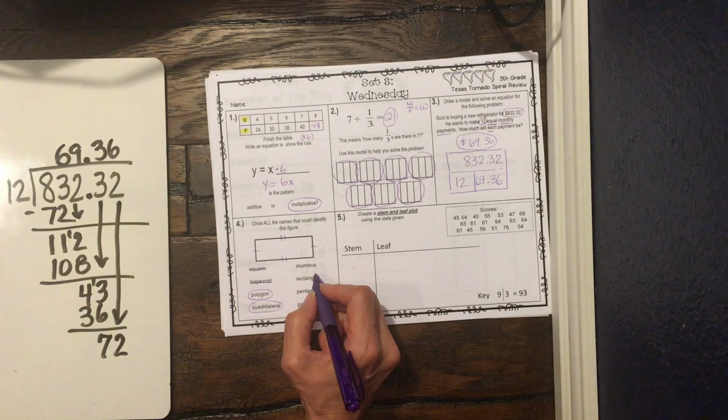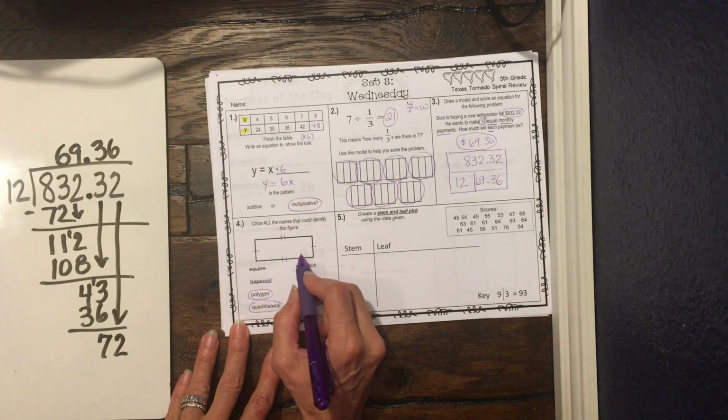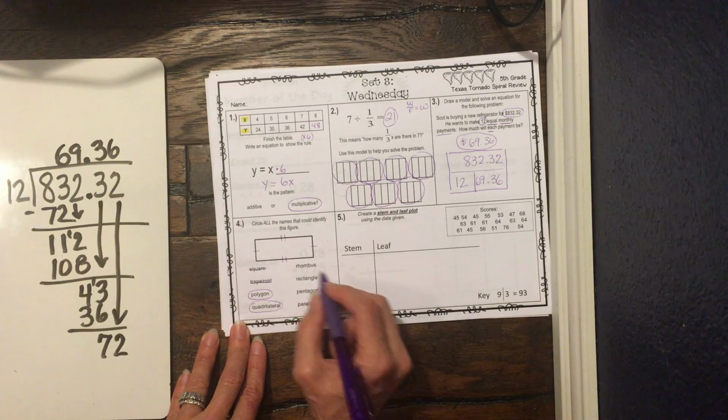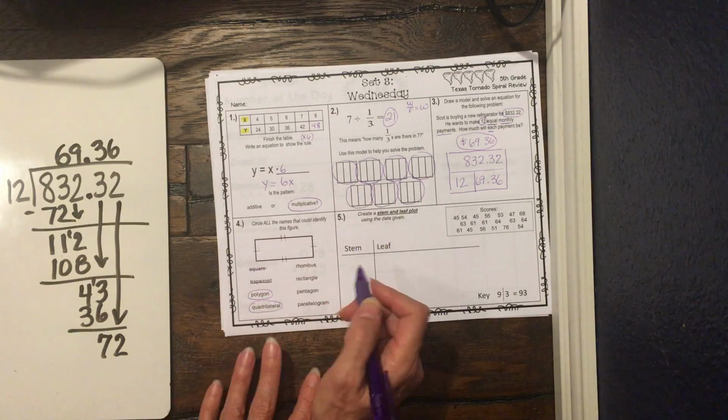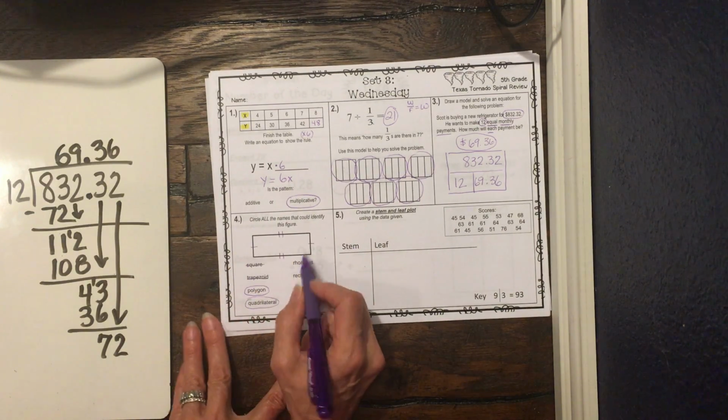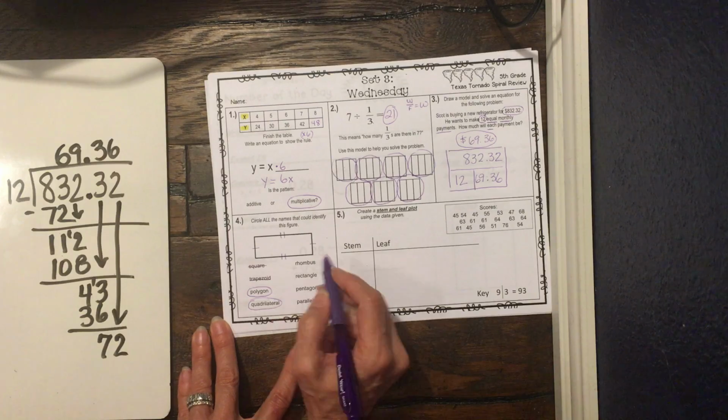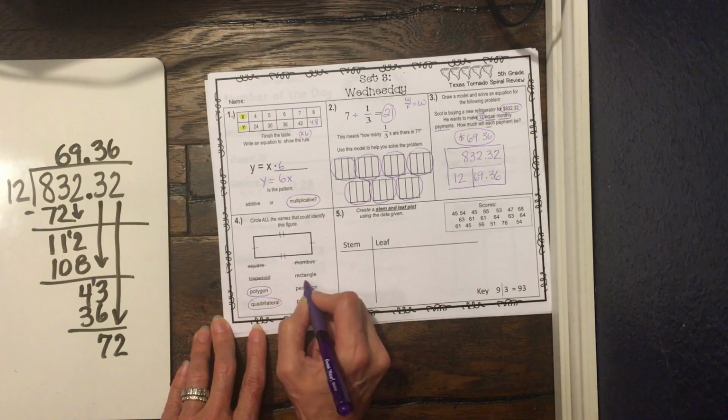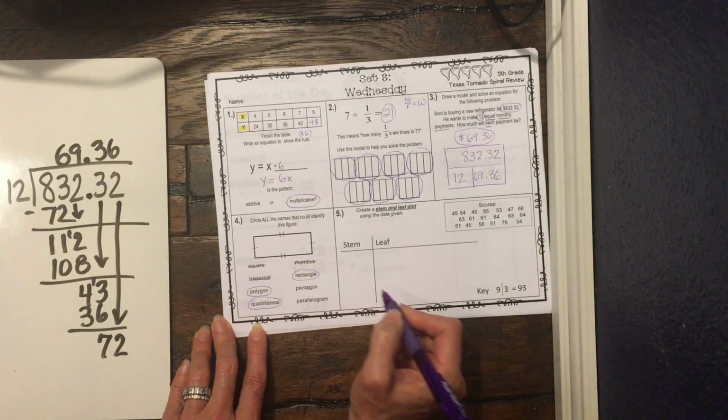We've got a rhombus. Well, the definition of a rhombus is a polygon with 4 congruent sides. It's like a square, except for it's crooked. Well, this doesn't have 4 congruent sides. It has opposite sides congruent, so that's not going to be a rhombus. Obviously, it's a rectangle because that's what it is.